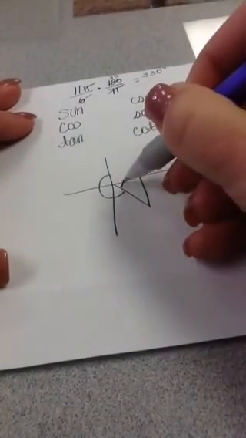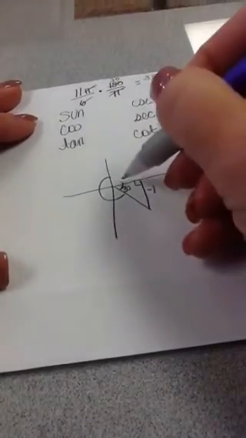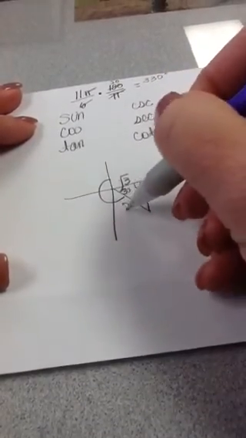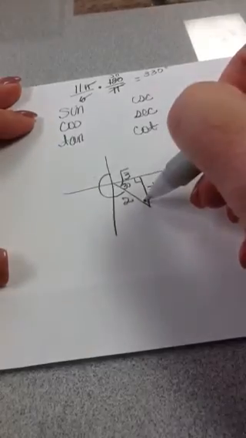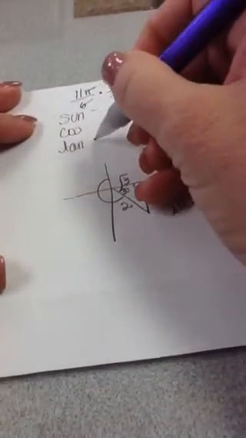Find your reference angle, which would be 30. Set up your ratios, which are 1, square root of 3, and 2. Now, all students take calculus. The only ones that are going to be positive right here are cosine and secant. So you could go ahead and put negatives on everything else, and then find the sine. Your sine is opposite over hypotenuse, so it'd be -1/2.